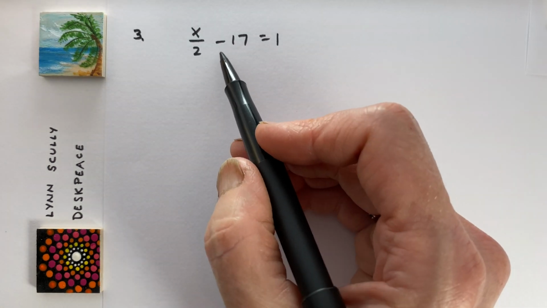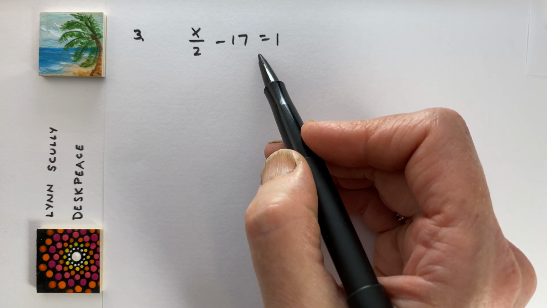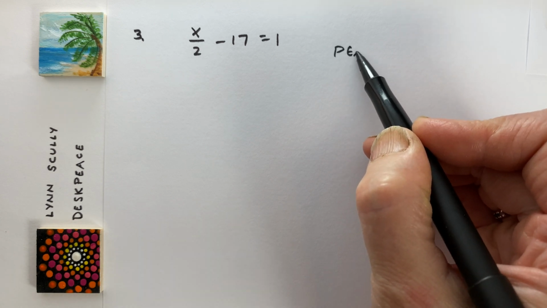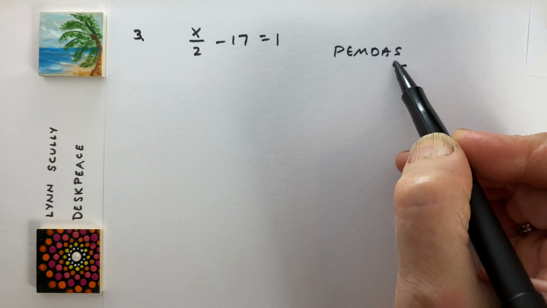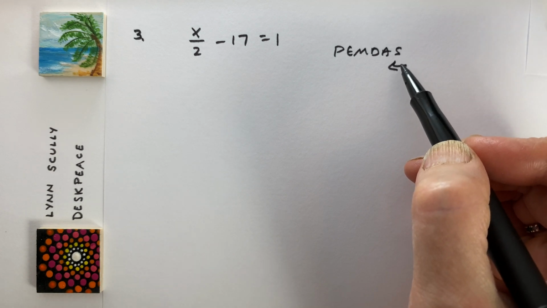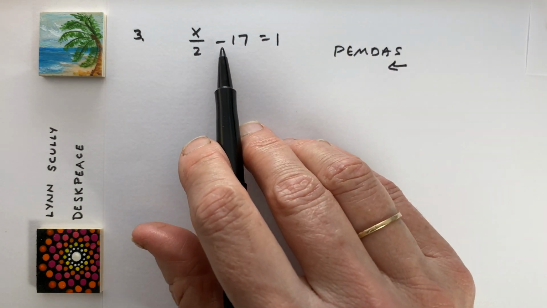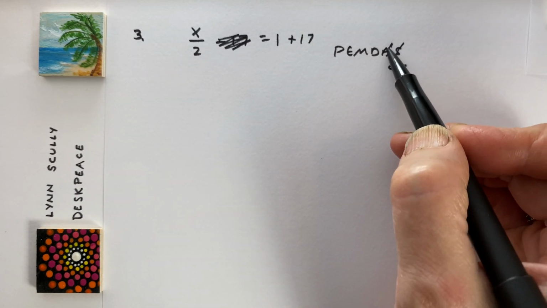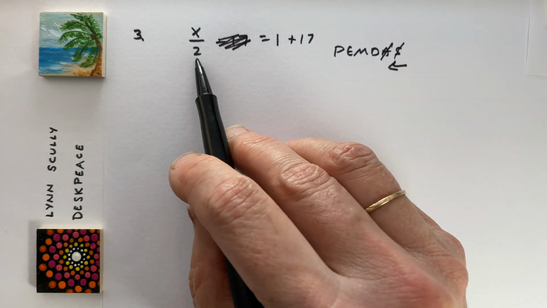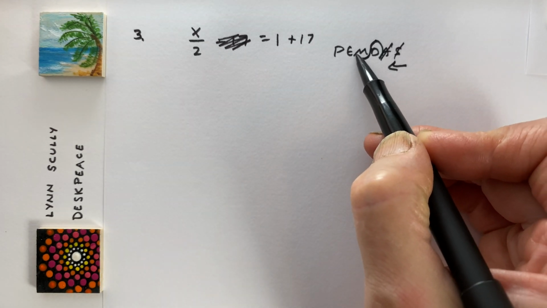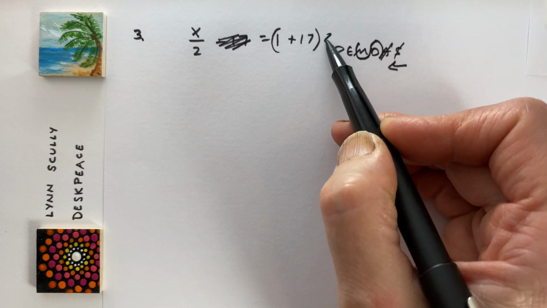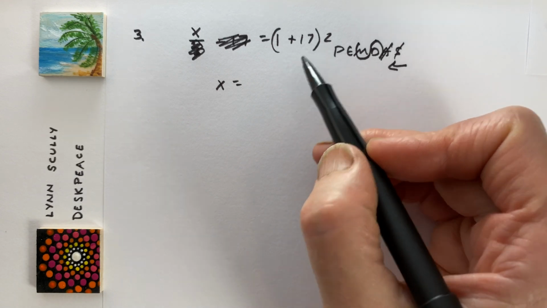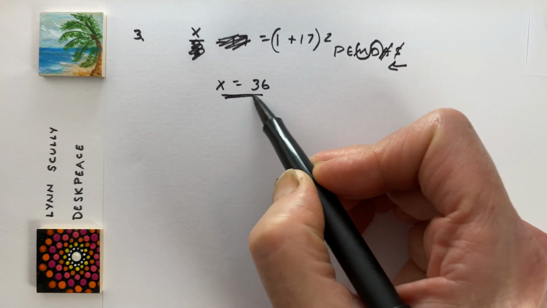Number 3, x over 2 minus 17 equals 1. This looks like number 1 and number 2 put together. And we're going to undo PEMDAS to solve, which means to get x alone. We start from the end to solve. First, we undo subtraction. 17 is attached by subtraction. I'll move it by addition to the other side of the equal sign. There is nothing attached by addition. There's something attached by division, and that's a 2. I move it by its complement, multiplication, to the other side of the equal sign. I'm done. X is equal to 1 plus 17, which is 18, times 2, 36.